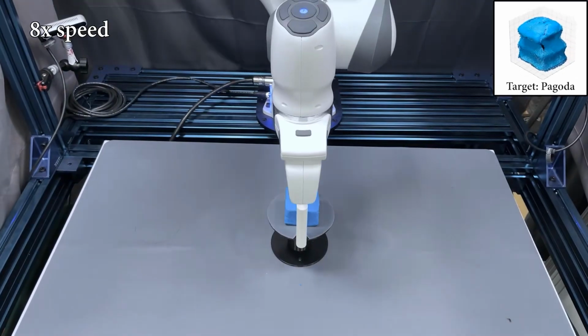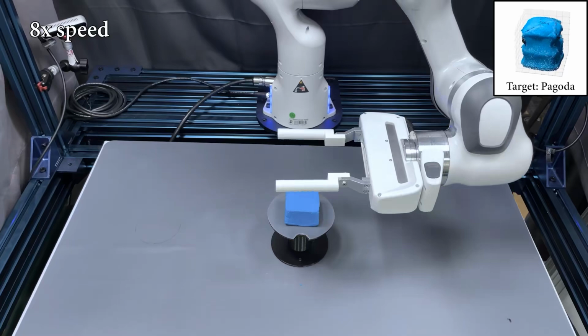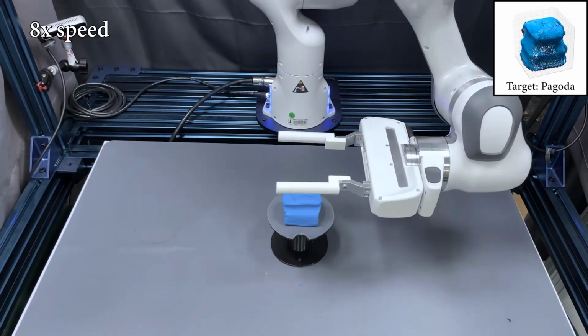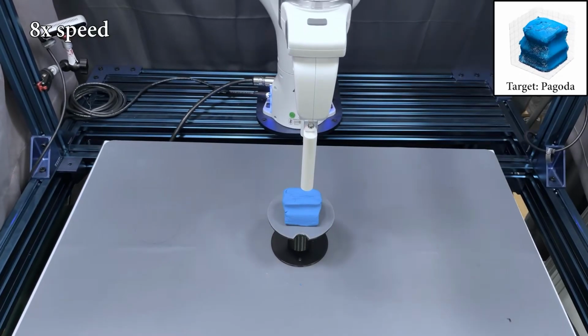Finally, we give the robot a pagoda as its target. The robot astutely identifies the cavities in the target and pinches the plasticine at the correct positions.